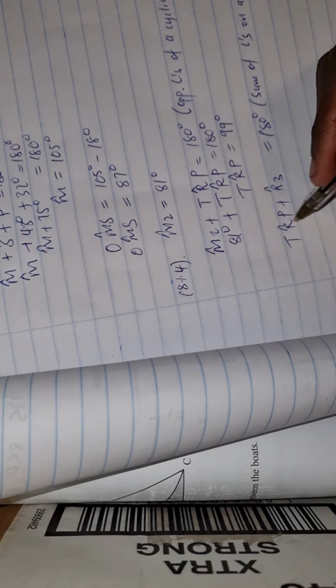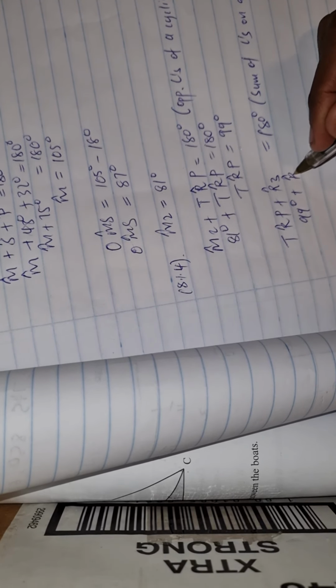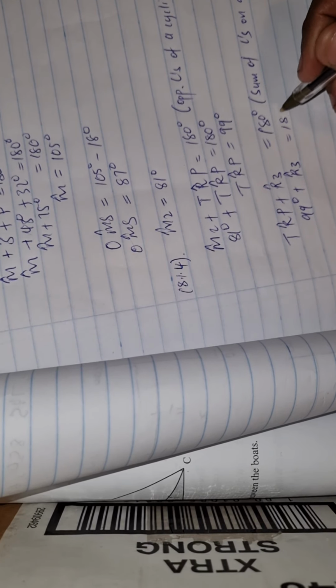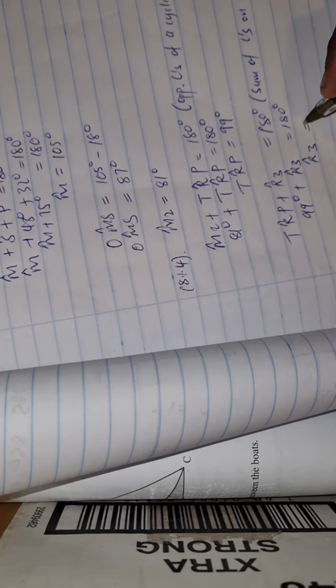Therefore 99 degrees plus angle R3 is equal to 180 degrees, and angle R3 is equal to 180 degrees minus 99, which is 81 degrees. So that's the magnitude of angle R3.